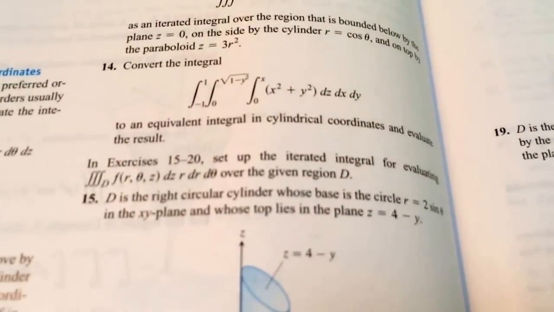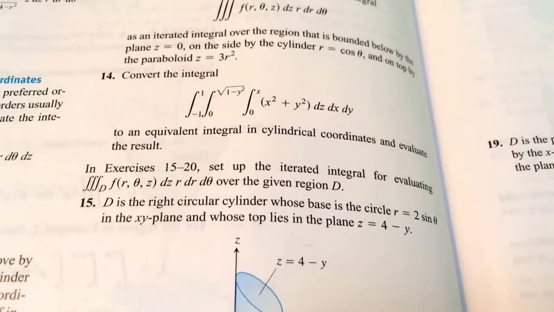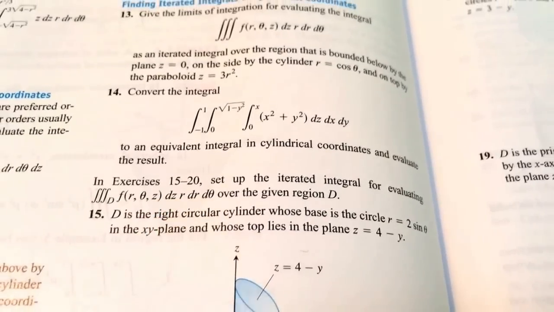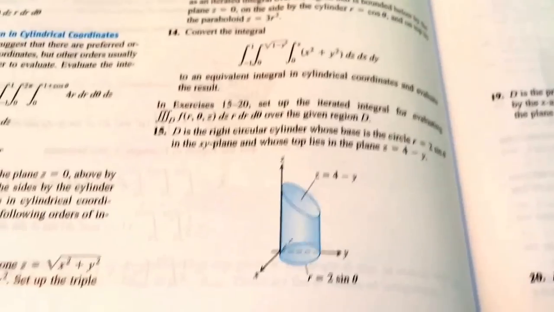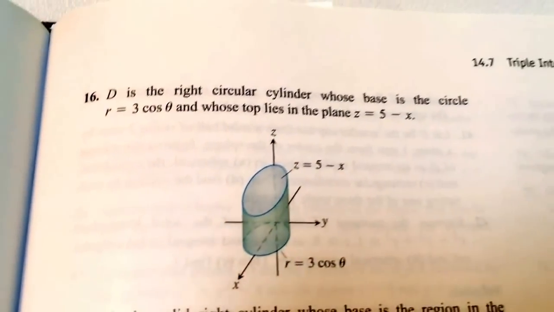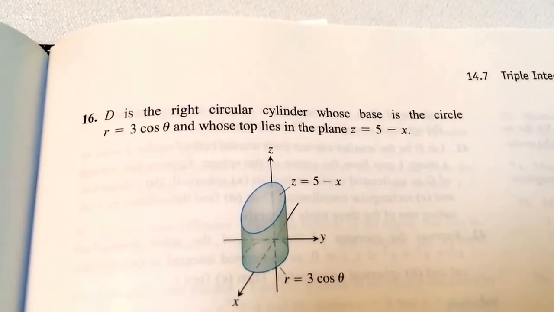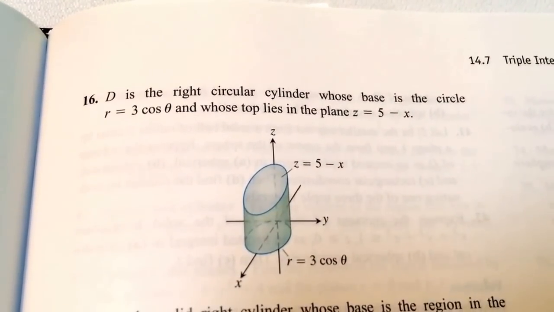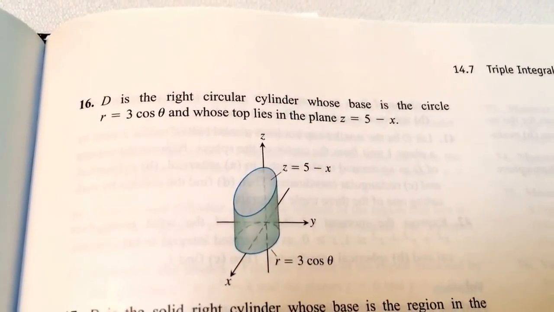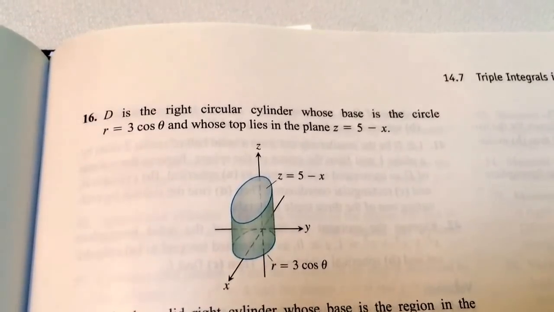Here's the directions. 15 to 20. Set up the integral, and notice this is in cylindrical. So here they just give you the information in the picture. We're going to look at 16. So here's the picture. I drew it in my notes, but it looks way better in the book, obviously, because I am not an artist. But there's the picture. So I have a cylinder, hence cylindrical coordinates.